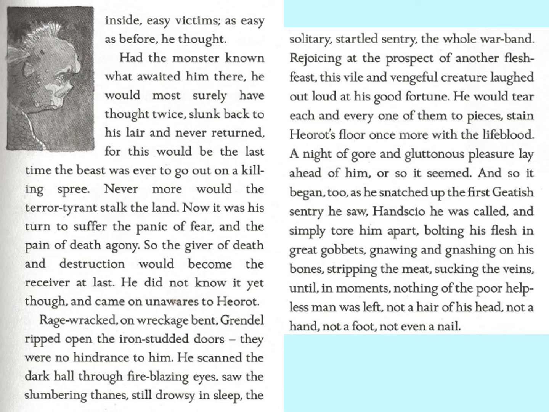the whole war-band. Rejoicing at the prospect of another flesh feast, this vile and vengeful creature laughed out loud at his good fortune. He would tear each and every one of them to pieces, stain Heorot's floor once more with the lifeblood. A night of gore and gluttonous pleasure lay ahead of him, or so it seemed, and so it began too as he snatched up the first Geatish sentry he saw.